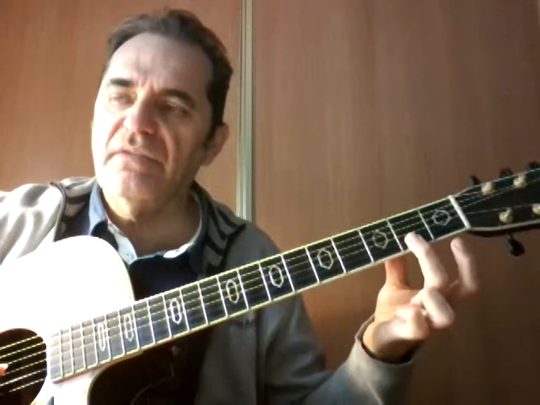So in this case, this note I'm going to call with the name of this one. So it will be D flat, right? So this note is C sharp or D flat. So D flat and C sharp are the same note.